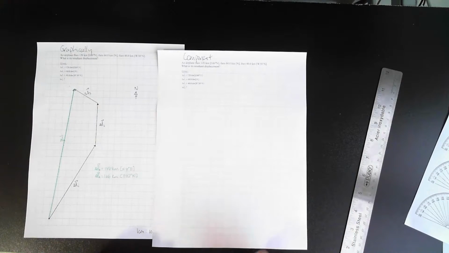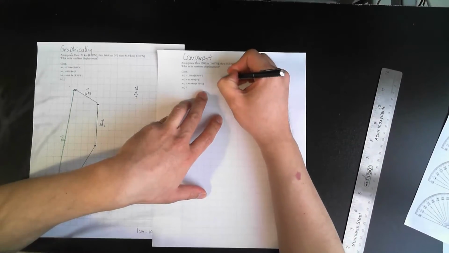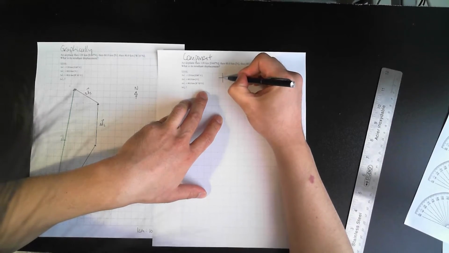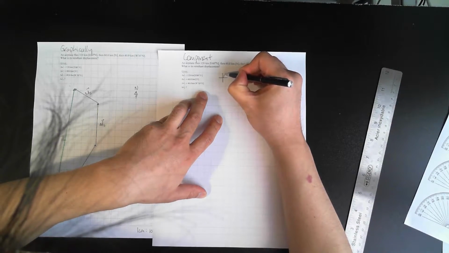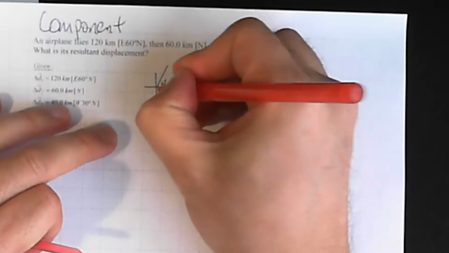Next, we're going to solve the same problem using the component method. What normally helps in the component method is just to draw a brief little sketch for each of these, just so you know how you're measuring each of the angles. So for the first one, we're traveling east and then 60 degrees towards the north. That way we can figure out our horizontal component, which I like to draw in red, and my vertical component, which I like to draw in blue.